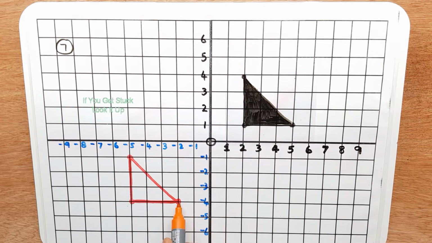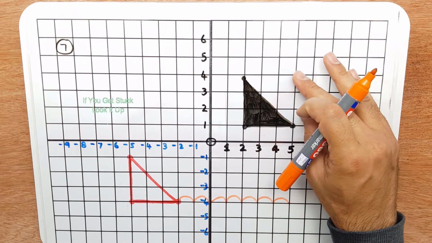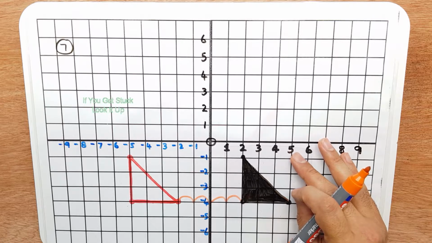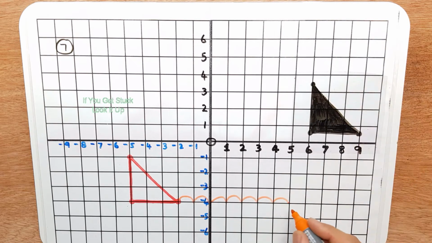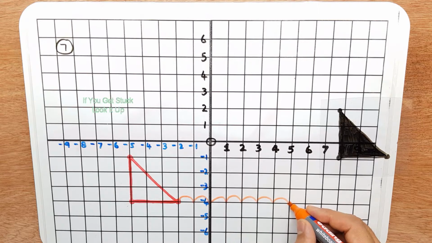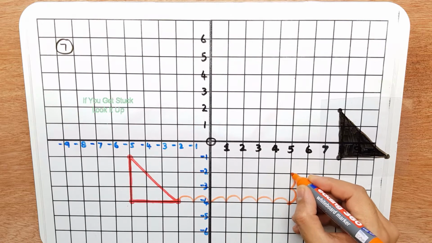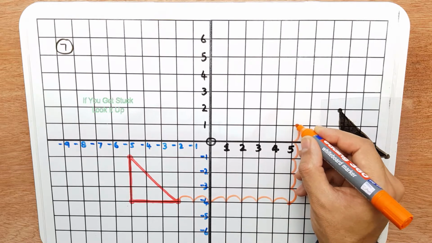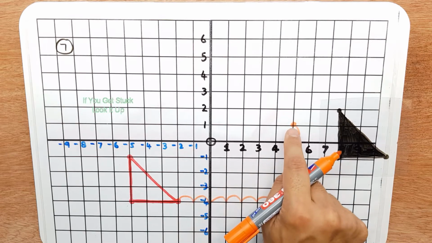Now another way of doing it is to pick any vertex or corner or point on the original triangle and literally count 7 squares to the right. So you go 1, 2, 3, 4, 5, 6, 7. So now the whole triangle is moved here. So let me bring this down. This is now where your triangle is. Now we need to move 5 squares up. 1, 2, 3, 4, 5. So this point has ended up there.